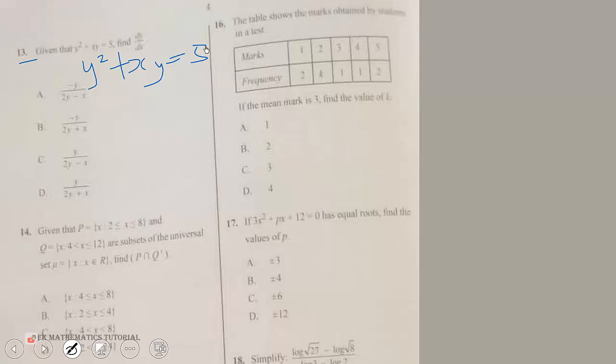So we differentiate with respect to x. Since y is the dependent variable, when we differentiate that, we have to indicate that we are not differentiating with respect to y. We are differentiating with respect to x. So if we differentiate y squared, you get 2y, but we indicate that we are differentiating with respect to x.